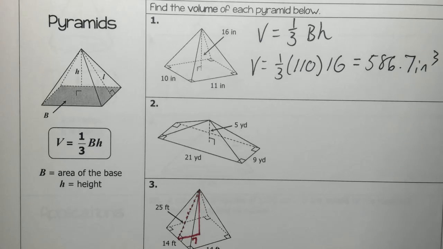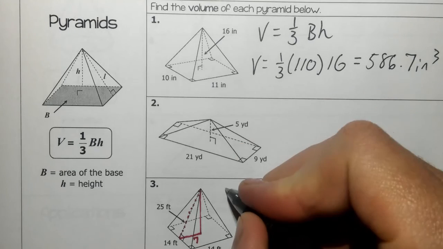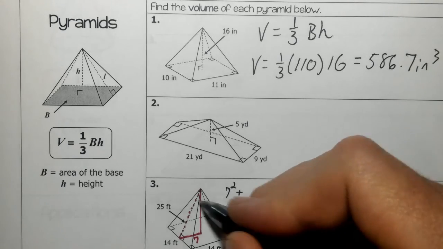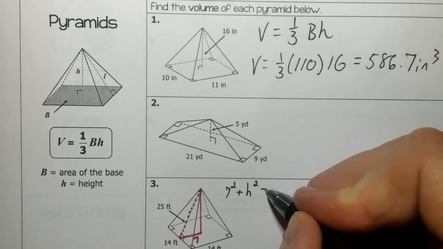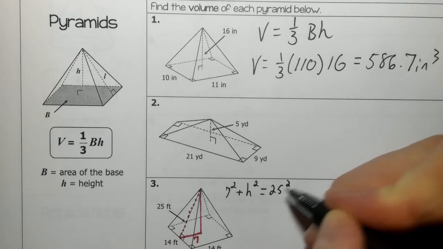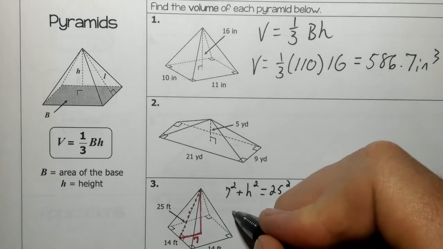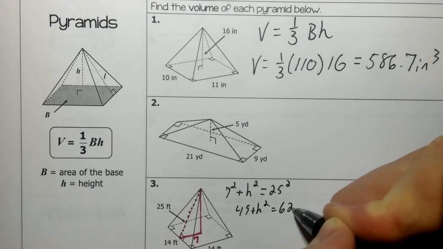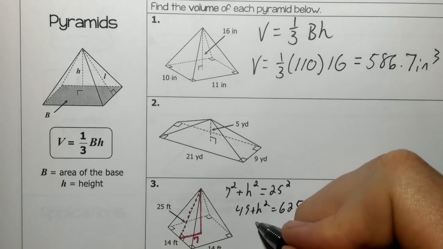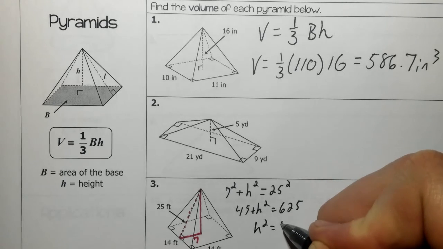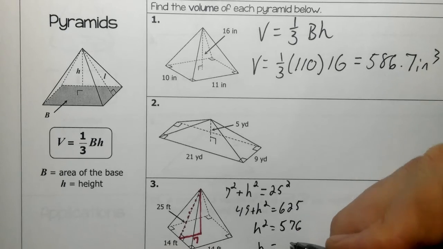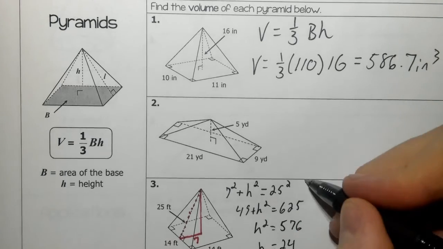Okay. So I can do 7 squared plus, we'll call that h, h squared equals 25 squared. Okay. So I have 49 plus h squared equals 625. If I subtract 49 from each side, I get h squared equals 576, and then the square root of 576 would be 24. So the height of this pyramid is 24.